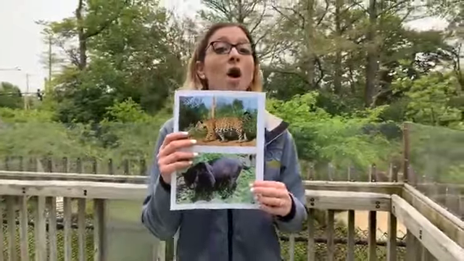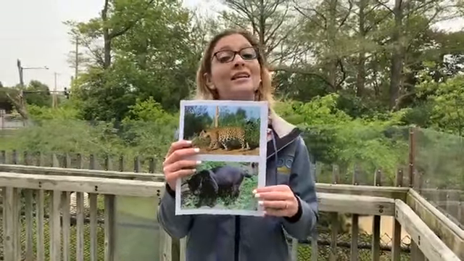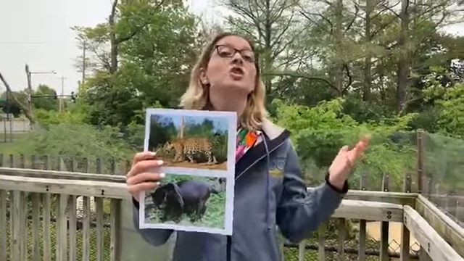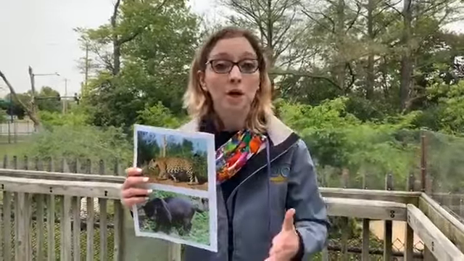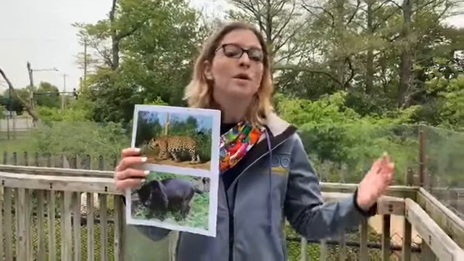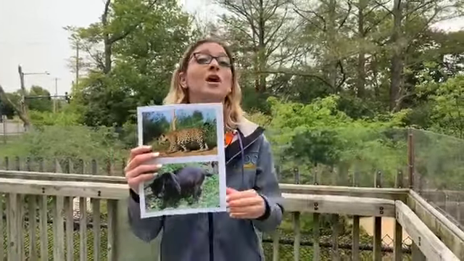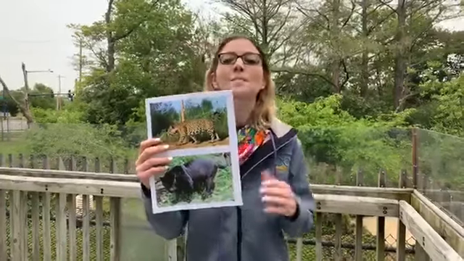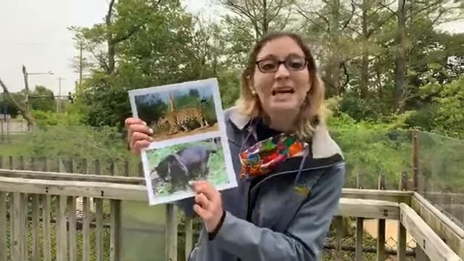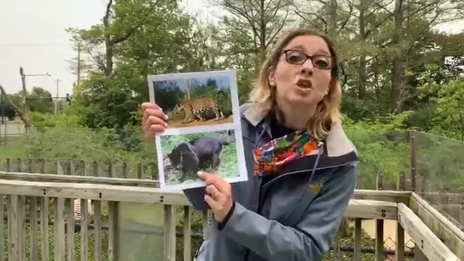When you see an all black large cat like this, it is actually a jaguar or a leopard who has been born with all black and brown coloration. It is called melanism. So this is actually a black jaguar.